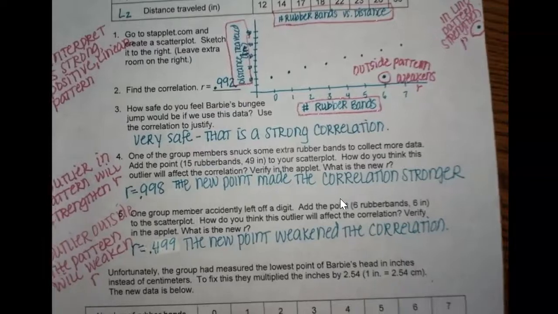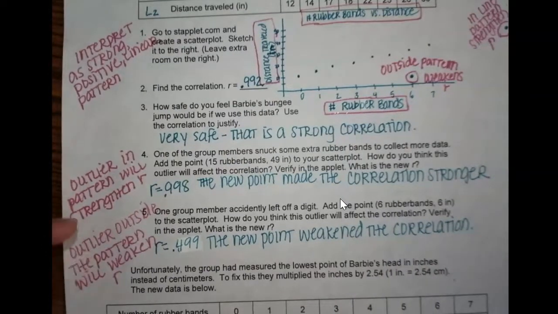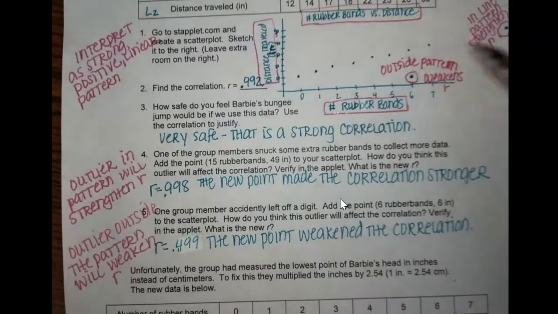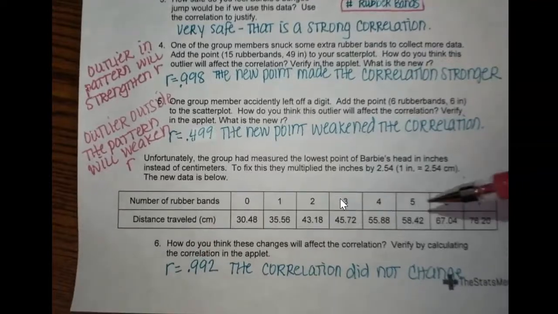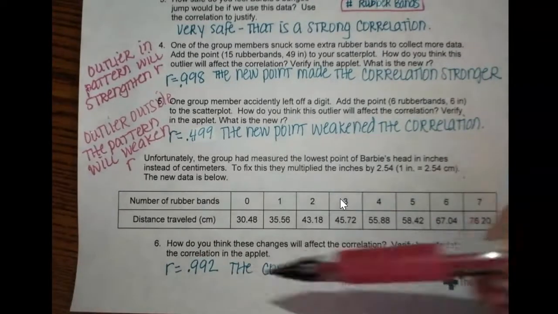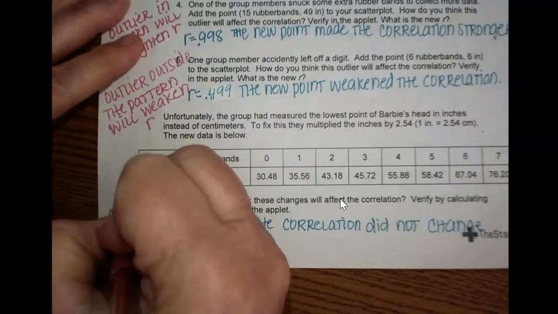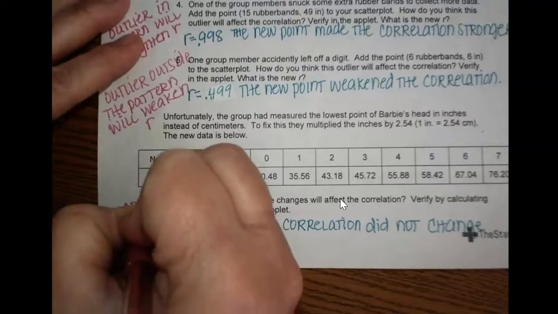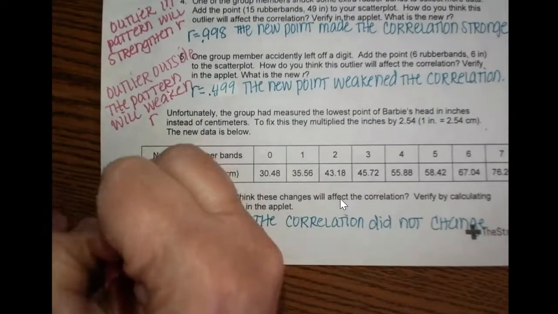Okay. So you've learned about interpreting. What happens if you have an outlier depends on where the outlier is. Then in this last question, we changed the units. We went from inches to centimeters and nothing changed, because changing units will not change R.